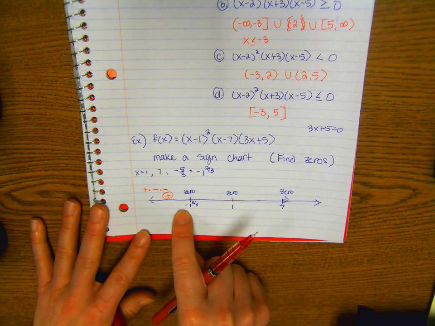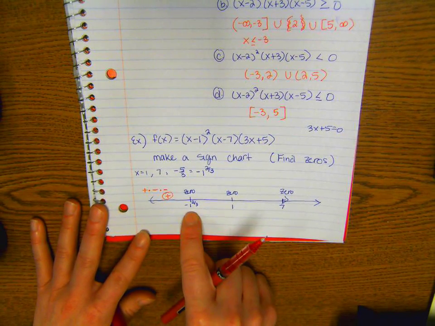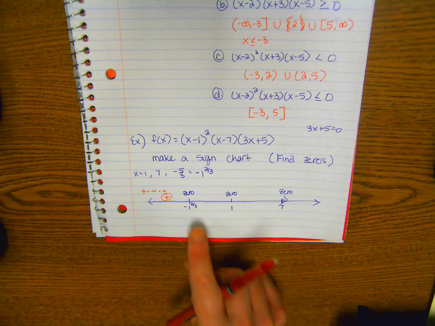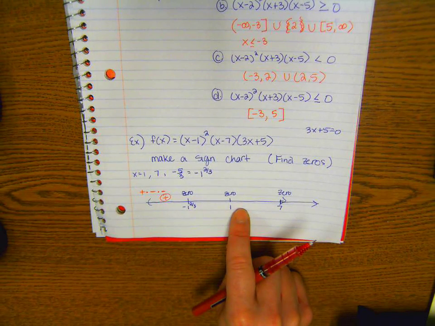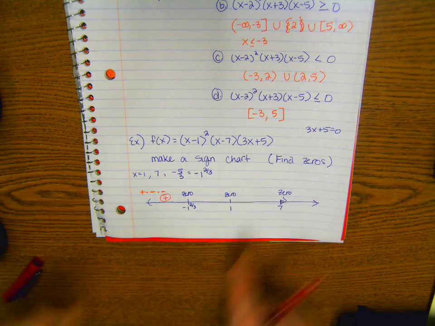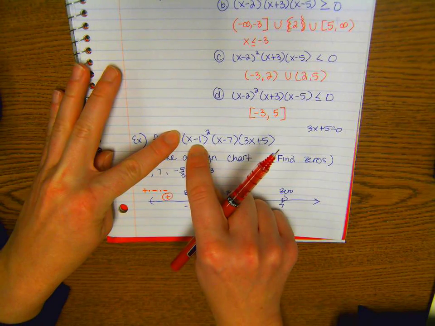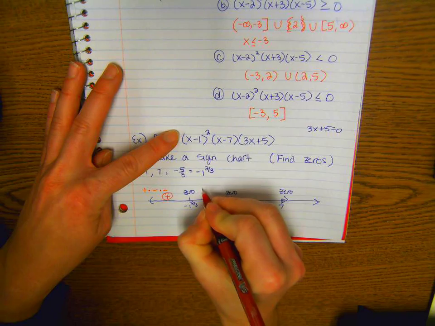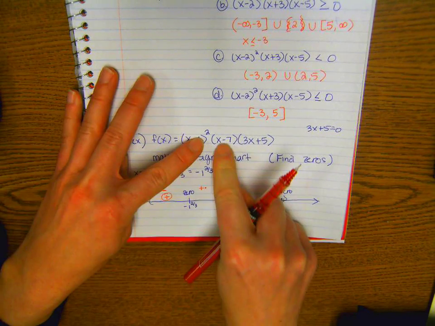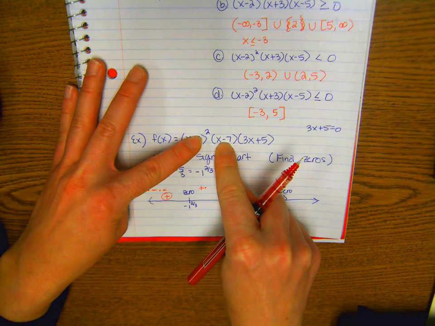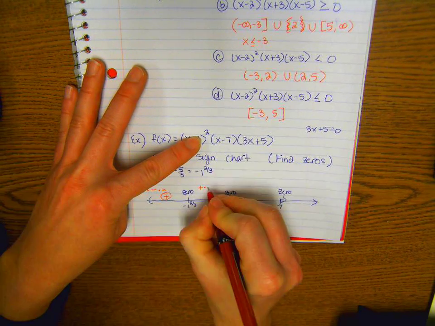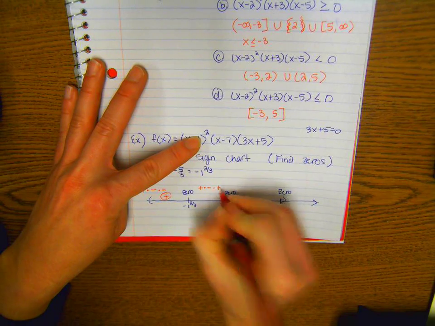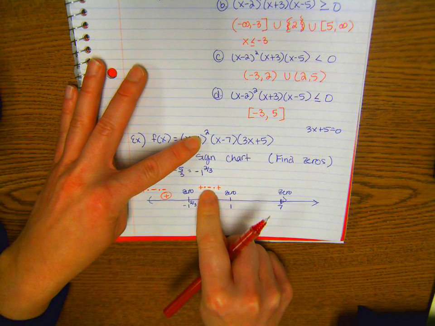Now, I always like to pick 0 if I can, and do you see how the number 0 occurs between negative 1 2/3 and 1? So let's pick 0 for our second one. If I square anything, isn't it going to be positive? Okay. So if I put 0 in, that's going to be positive. How about when I put 0 in here? Negative. How about if I put 0 in here? Positive. So a positive number times a negative number times a positive is negative.